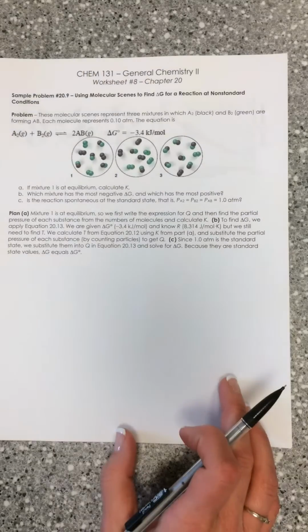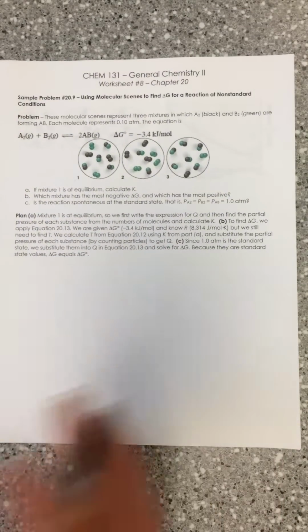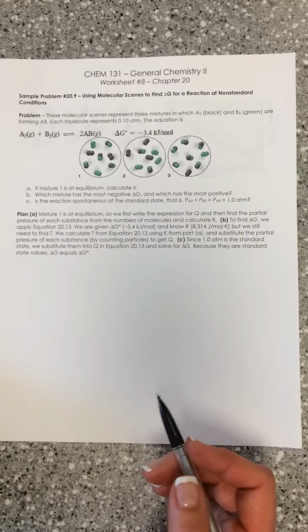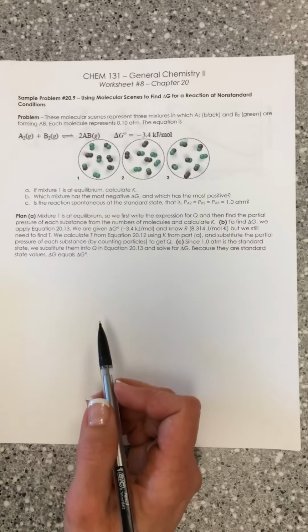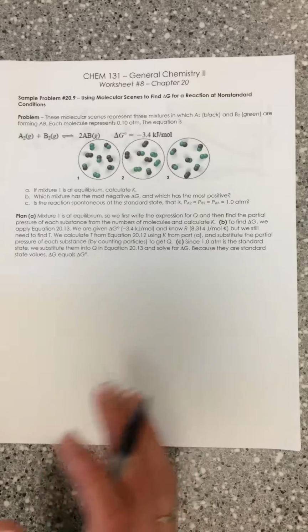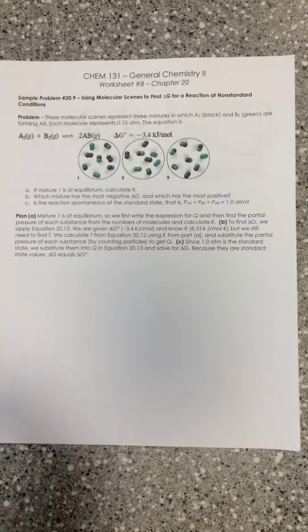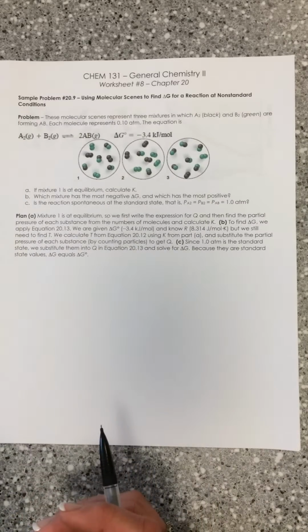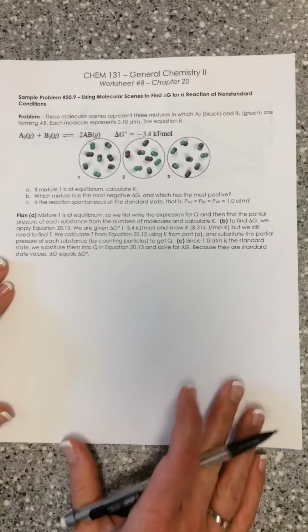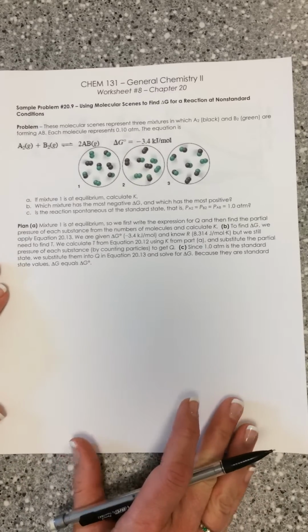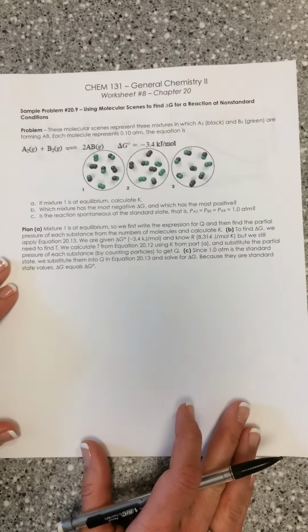We're going to look at sample problem 20.9 right now with that same kind of analysis. We're going to do it a little bit differently from what the problem directs us to do, only because I think there are some things that are overly complicated to think about from a physical chemistry standpoint, a P-Chem standpoint, that we're not going to get into, but I still think we can take some things from this molecular scene problem.